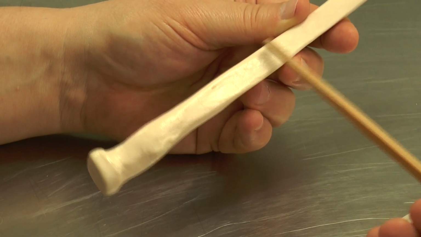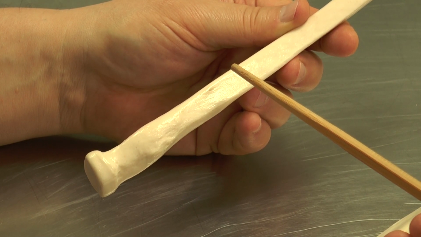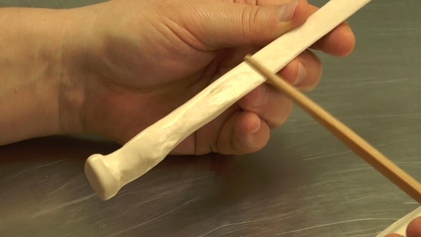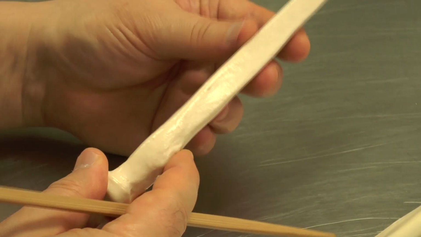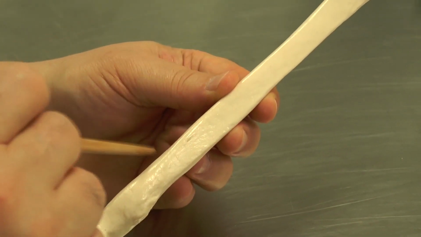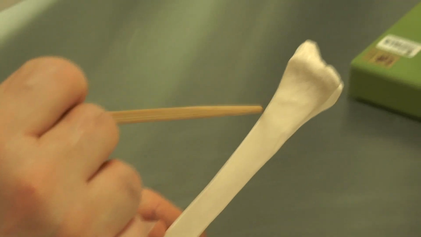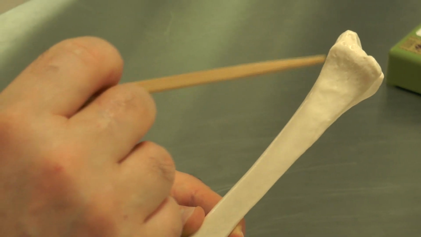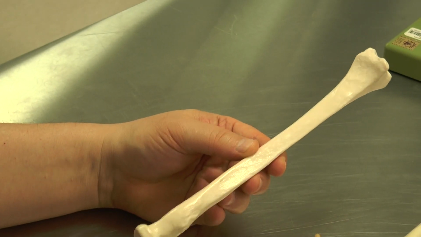Then we have other important areas where certain muscles attach. On the lateral surface, you have the supinator muscle on the upper third, the pronator teres on the middle third, and below you have the brachioradialis on the lower third.